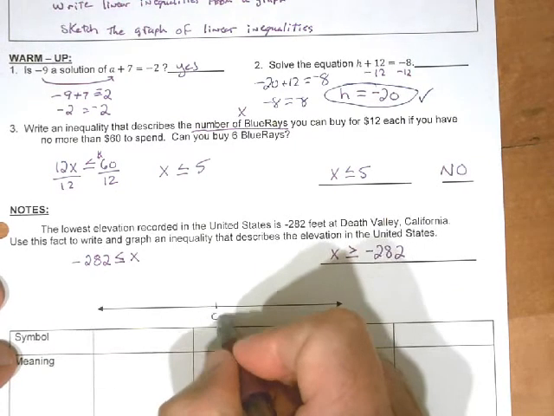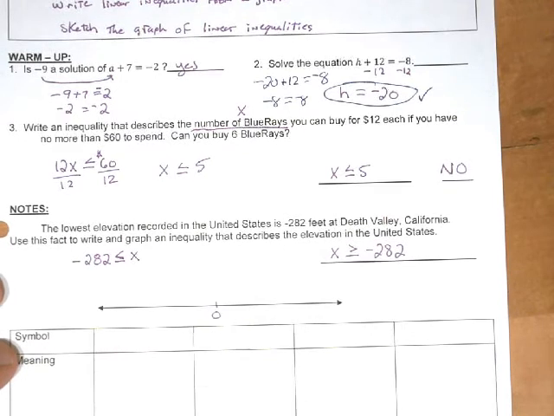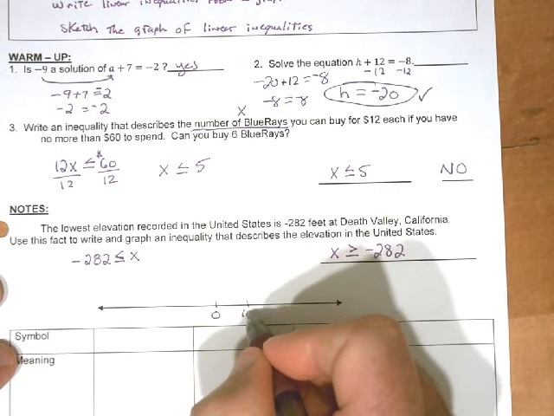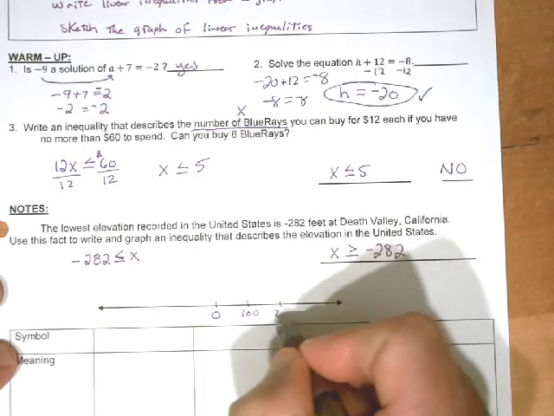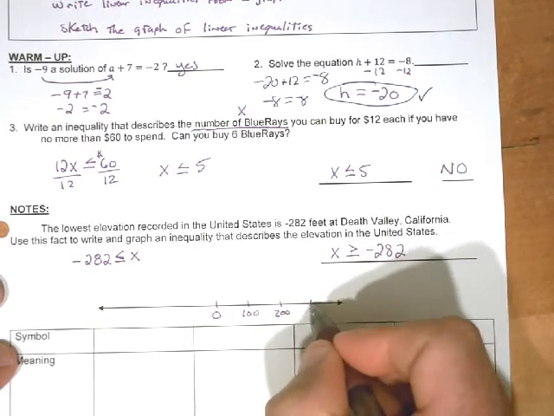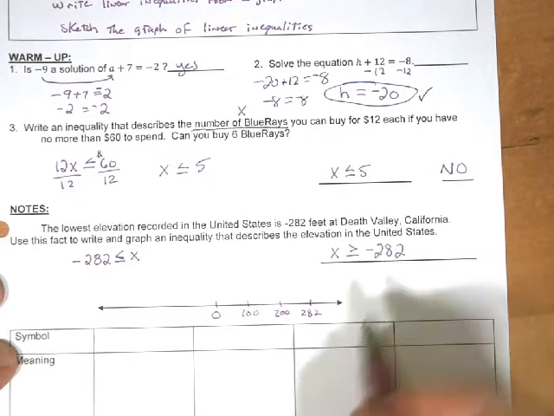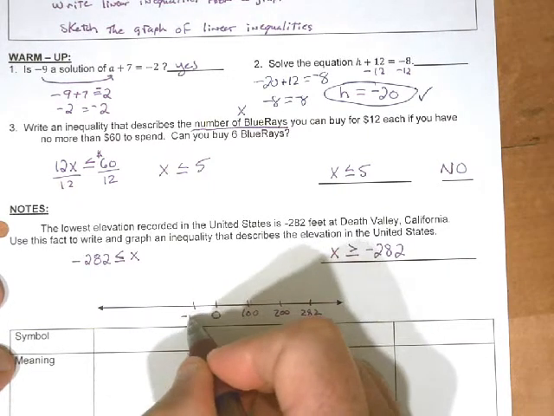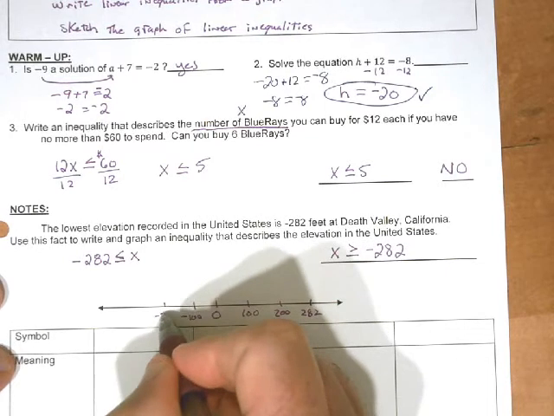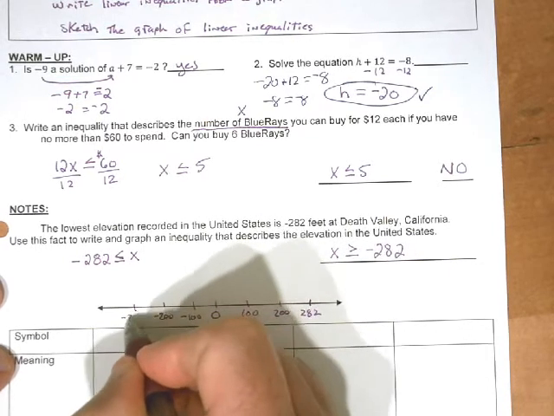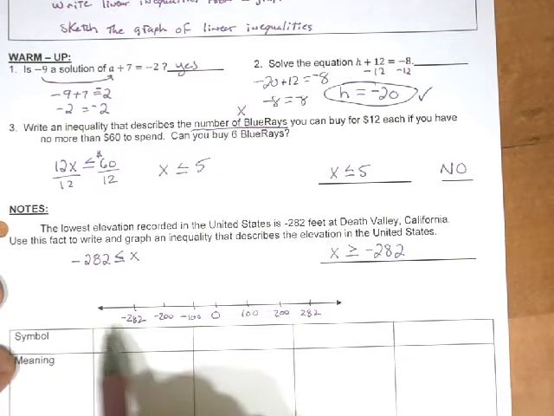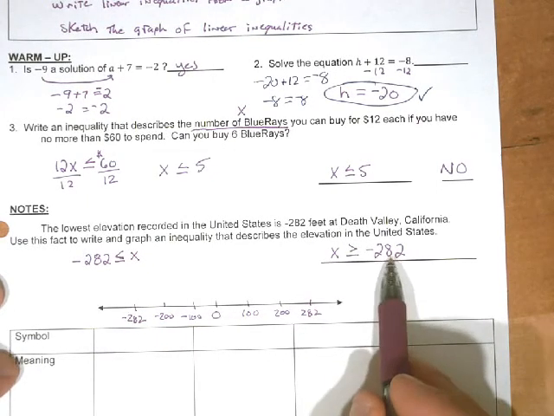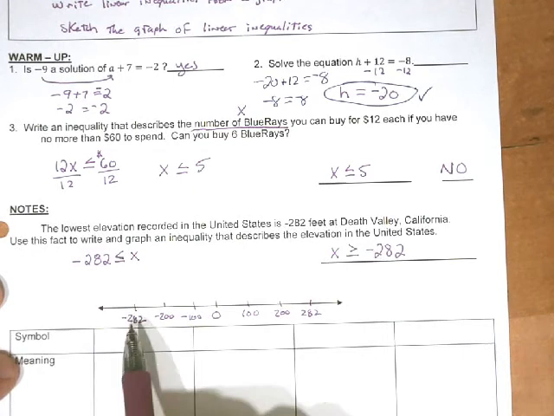When you're graphing inequalities, always state where 0 is. So you do a little hash with 0. Then you can do hundreds if you want. So you pick some arbitrary number. So 100, 200, and I'm just going to write down 282 because that's the actual one that we need. And then go the opposite direction also. So minus 100, minus 200, and then minus 282. I like to write at least both the positive and negative of whatever answer we're looking at.